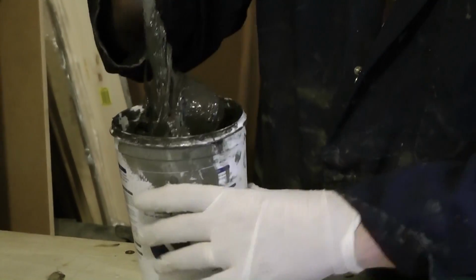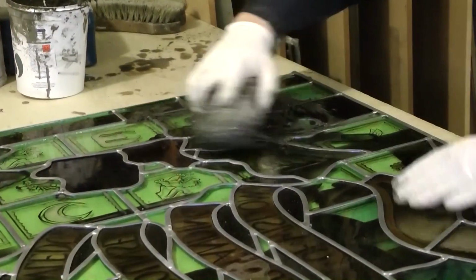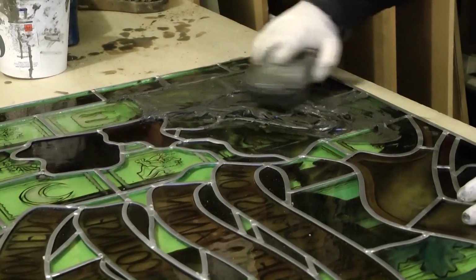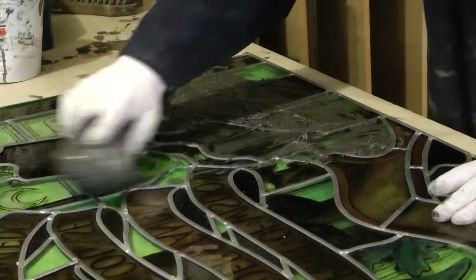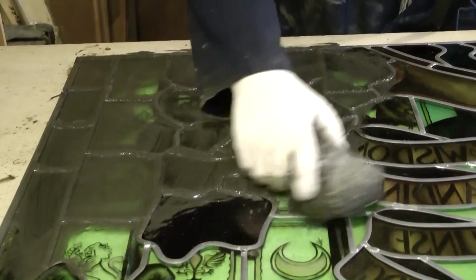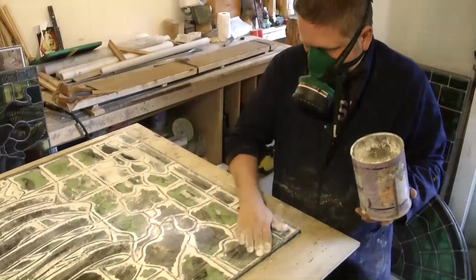The final stage of the process is to make sure the rain doesn't get in. And so a waterproofing substance is spread over the window and worked into the space between the lead and the glass.